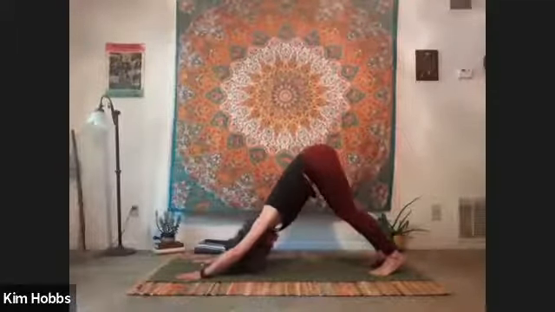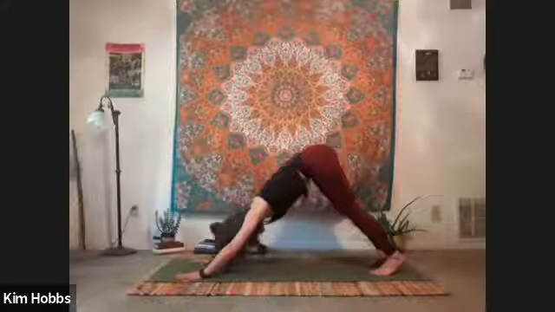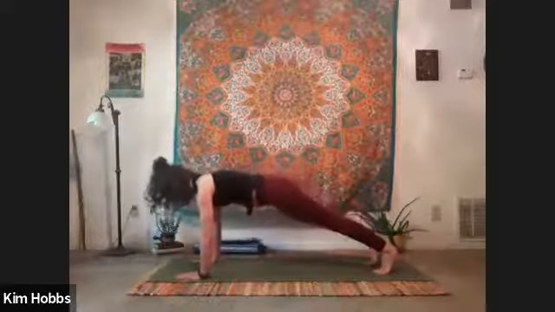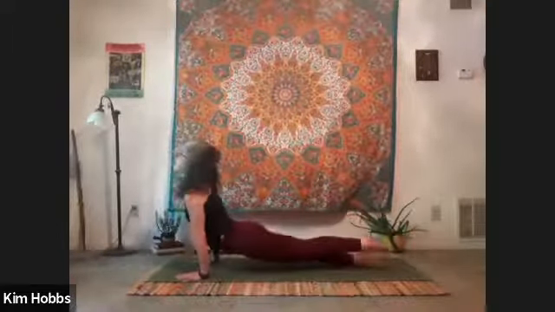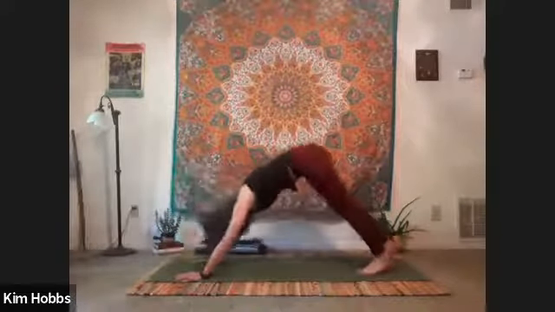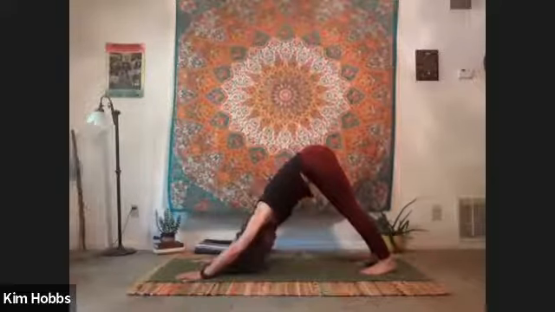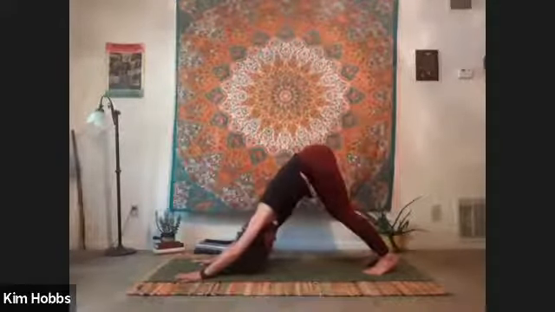Once you make it to down dog, take a deep breath in and out, and then we'll take our flow. Inhaling forward to plank. Exhale, knees, chest, and chin, or chaturanga. Inhale, up dog or cobra. And exhale back to down dog. Take a deep breath in and out in down dog through the nose.